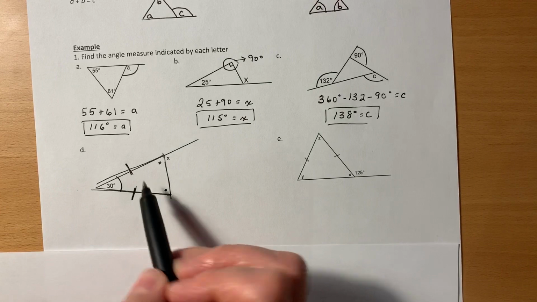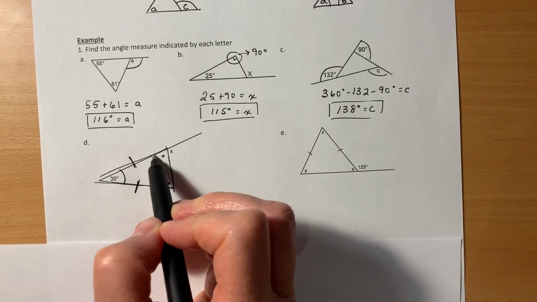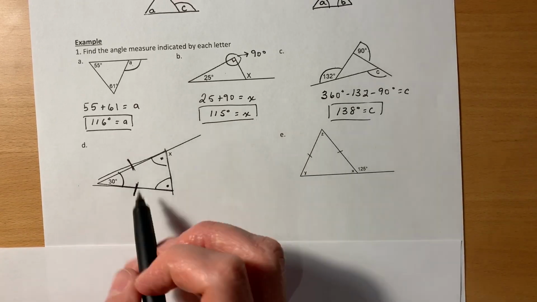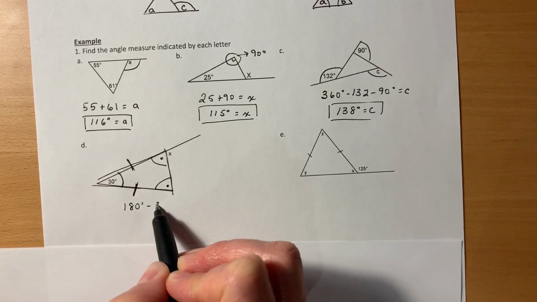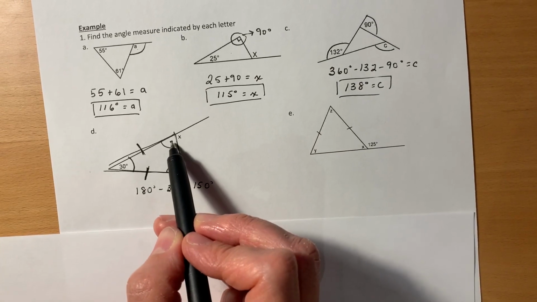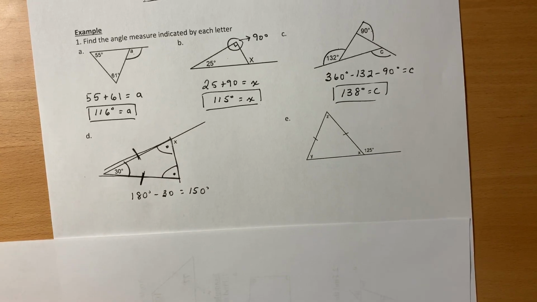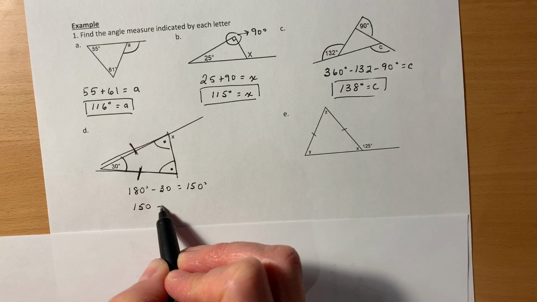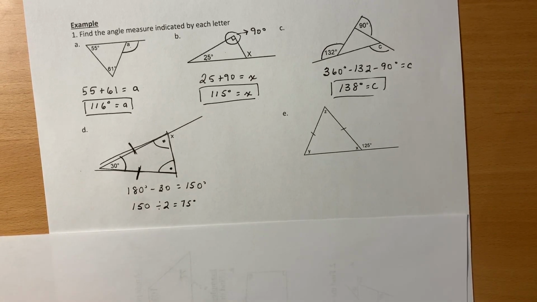Remember, in an isosceles triangle, the 2 sides are the same and these 2 angles are the same. If I take 180, take away this 30, I get 150 degrees, and that is for both of these angles. Remember, they're the same. So take 150 degrees and divide it by 2. Each of them is 75 degrees.